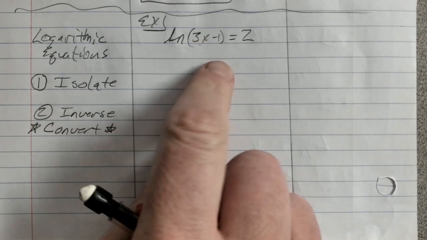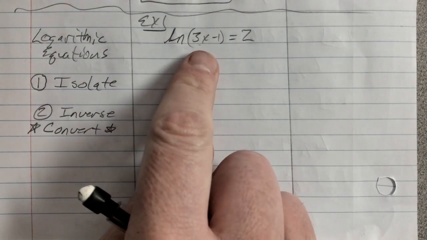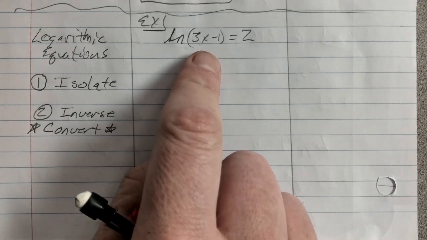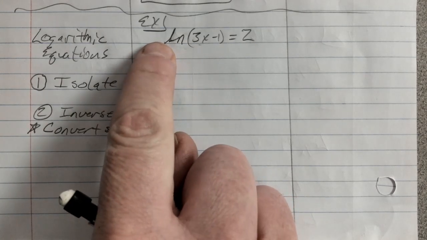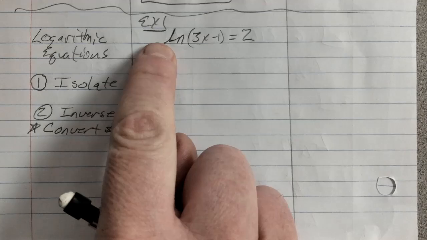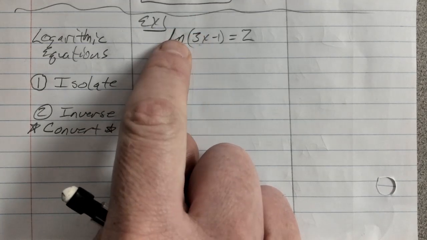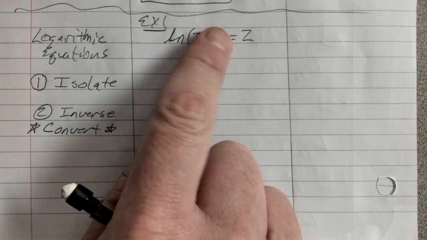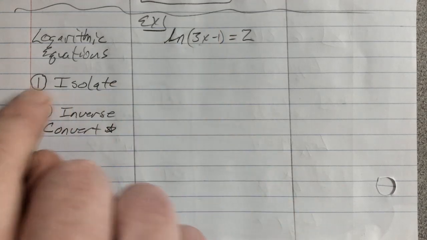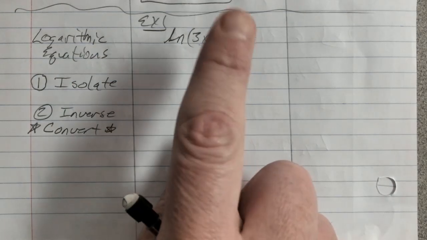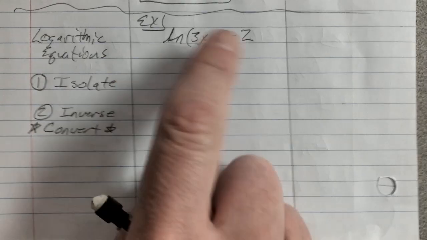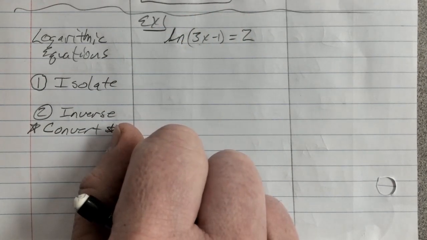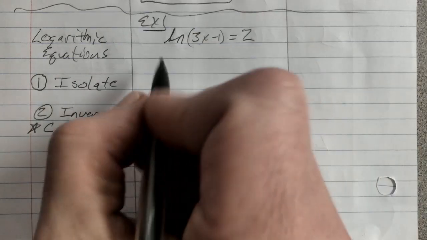All right. So let's take a look at this logarithm here. Marissa, is there a number in front of the logarithm that is being multiplied? No. Good. Is there a number after the logarithm that's being added or subtracted? No. So it is isolated. Yay. Now, we have to convert. What is the base of this logarithm? E. Good. What is the exponent?